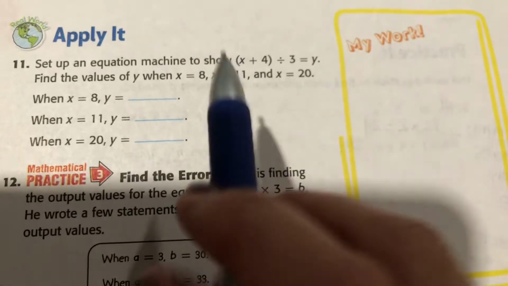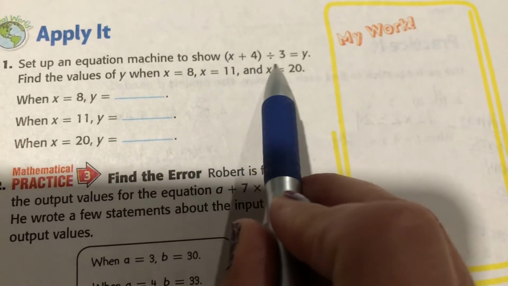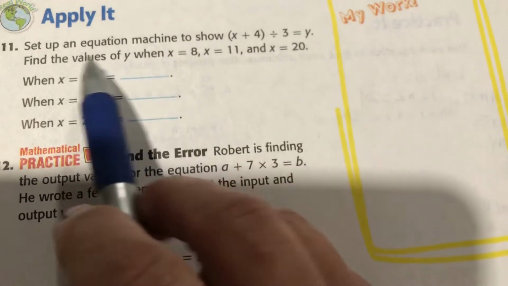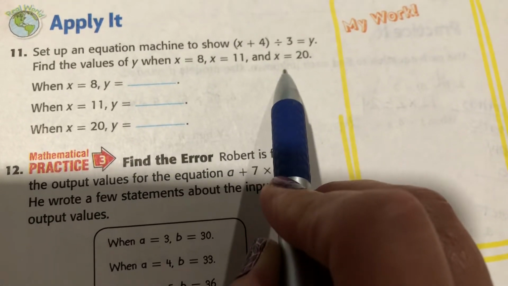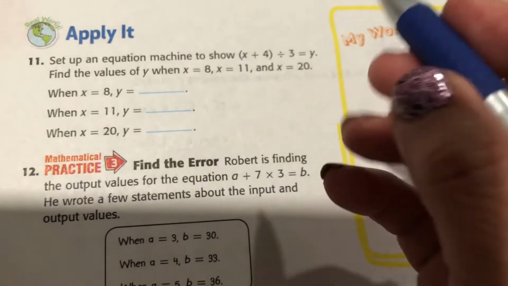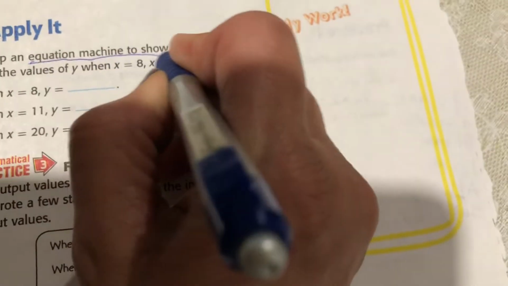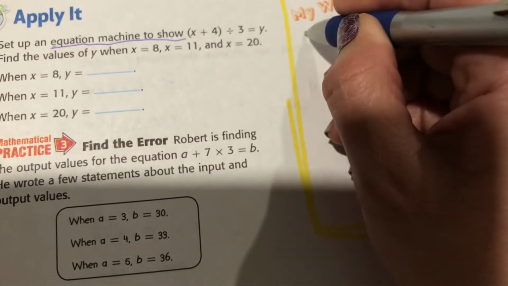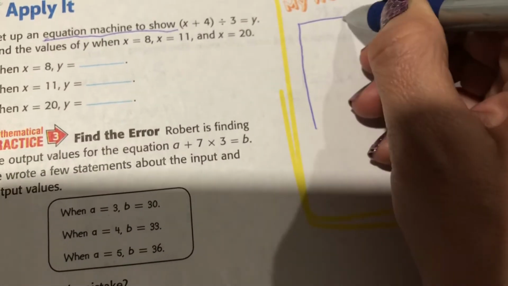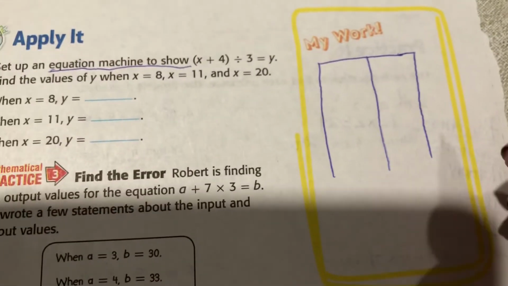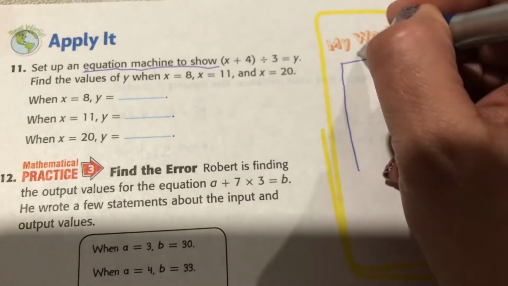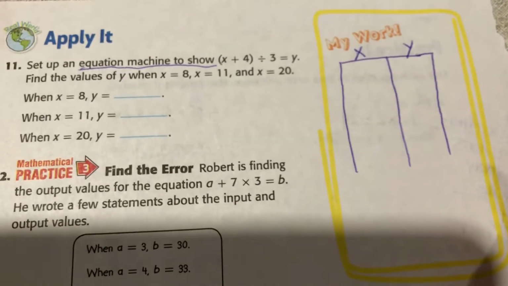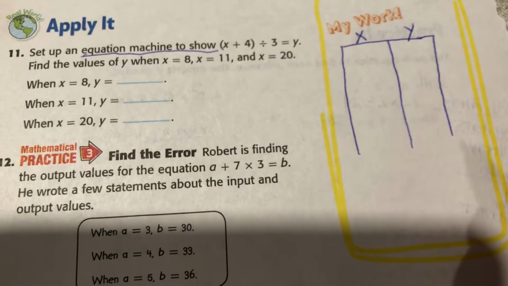Set up an equation machine to show x plus 4 divided by 3 equals y. Find the values of y when x equals 8 or 11 or 20. Okay, so what do they mean by this machine? What is this machine you speak of? It's just an in and out table, people. So if you want to do a quick little in and out table, or not. It's always x here and y. Well, not always. It is in this case though.